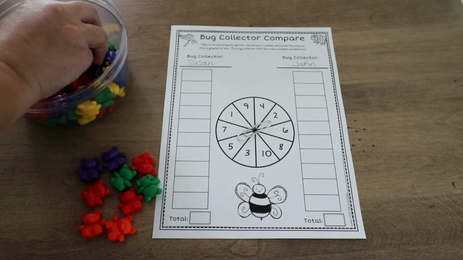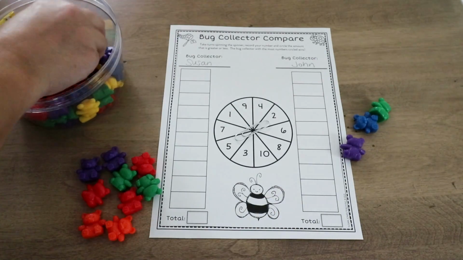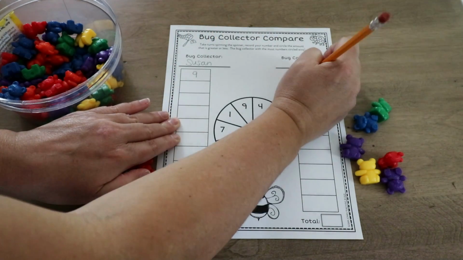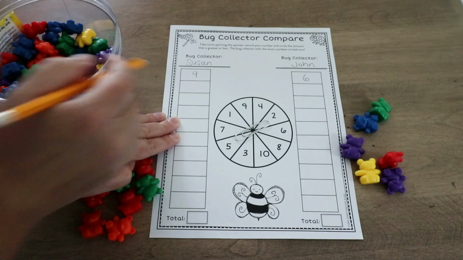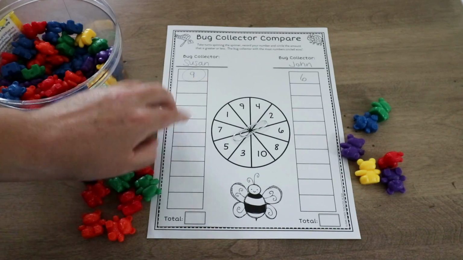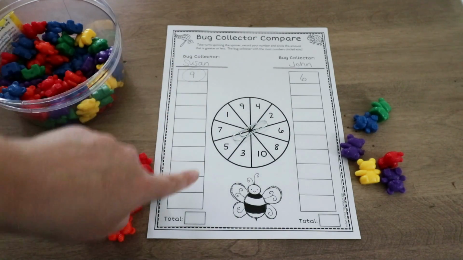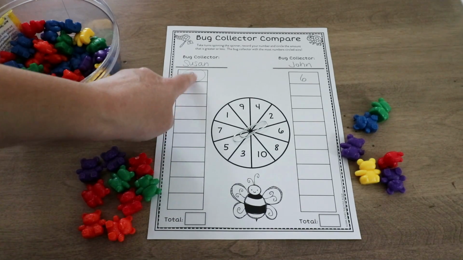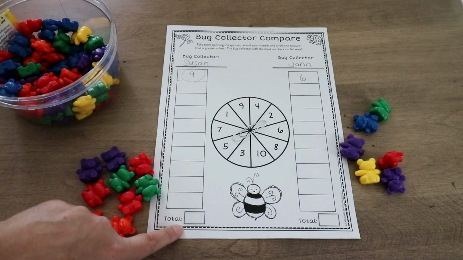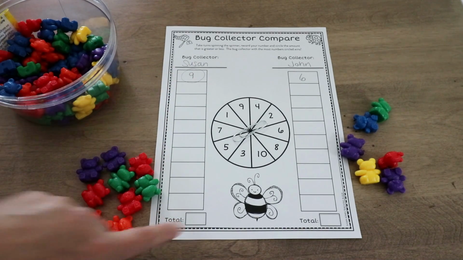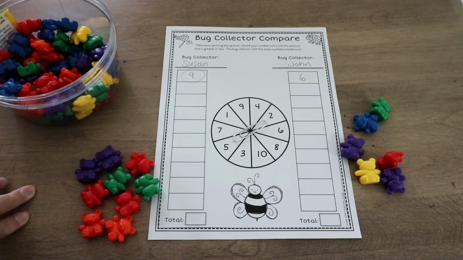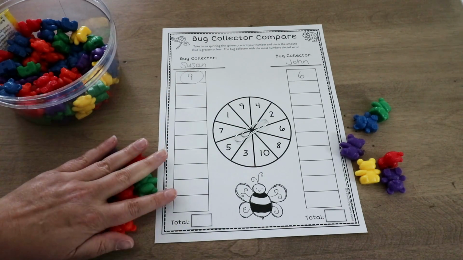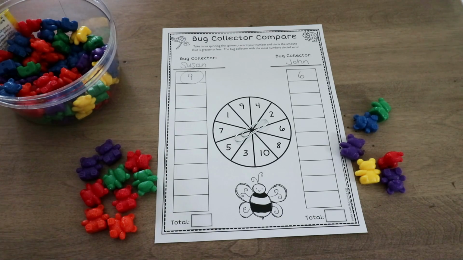They get 6. 1, 2, 3, 4, 5, 6. We write down the numbers, 9, 6. Who has the larger number? That's me, so I circle it. As we go back and forth throughout the entire time, we will see at the end whoever had the most higher numbers. So whoever has the most circled numbers, collected the most bugs, is the winner. I'm hoping you'll notice a theme with these games, and that is that students not only have to compare the digits, but they have to compare the actual amount by making them.